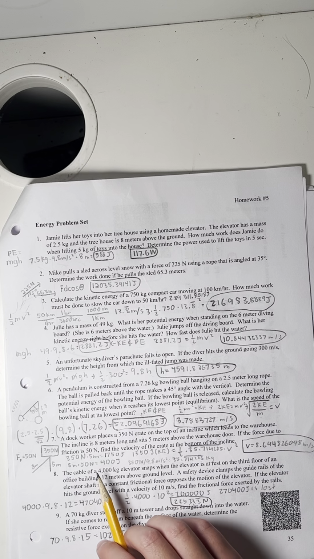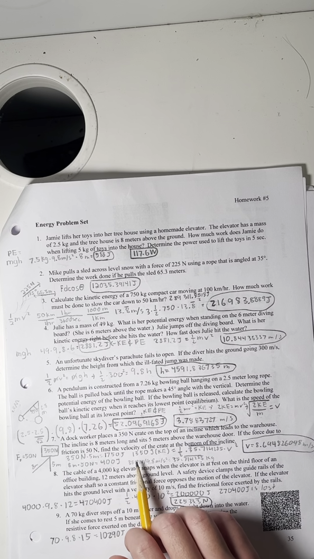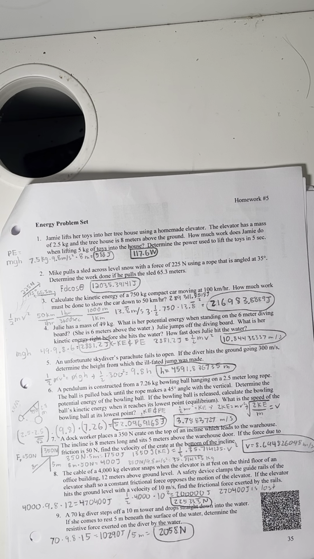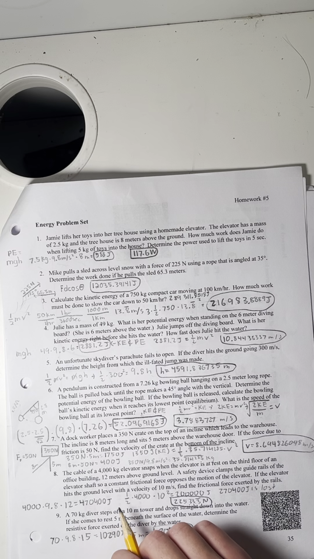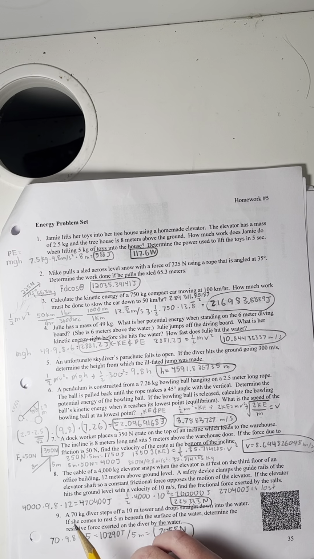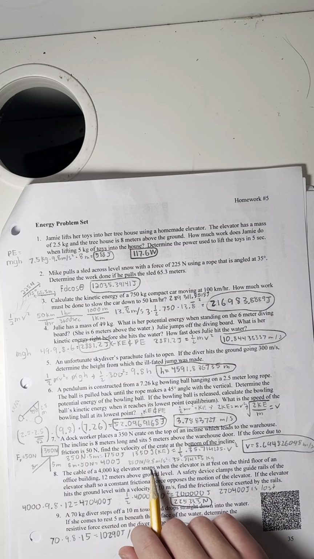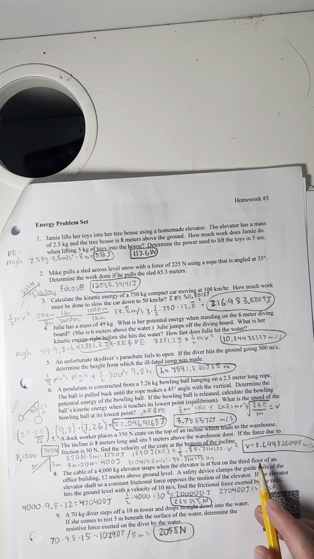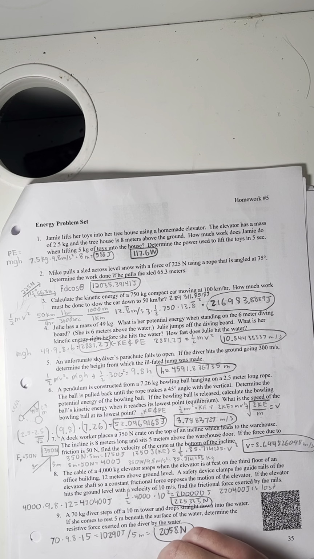We subtracted the two numbers to get 1,350 joules, which is the amount of kinetic energy. And again, all you need to do is plug in those numbers, since we know kinetic energy is 1/2 mv squared. And if you do a little bit of rearranging, your velocity should be about 8.69 meters per second.